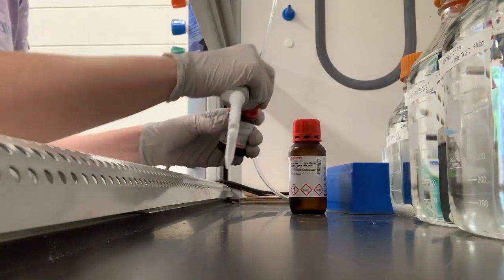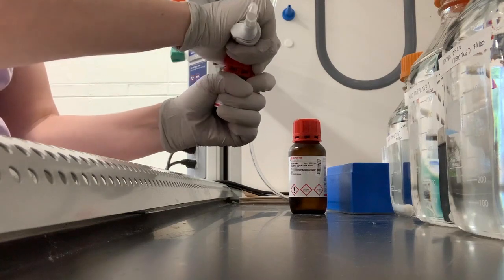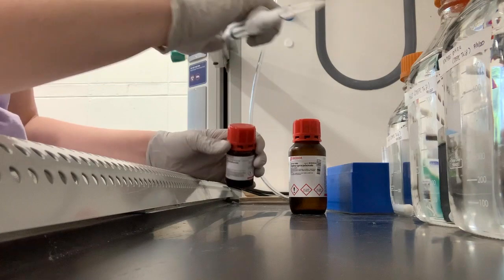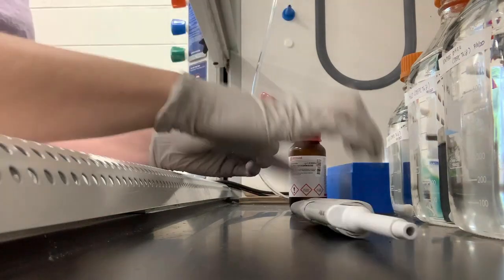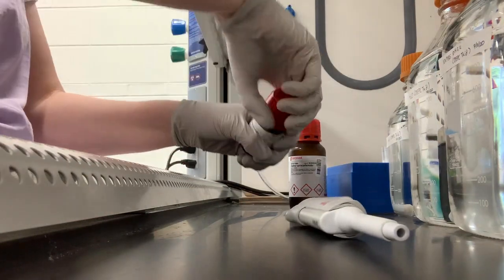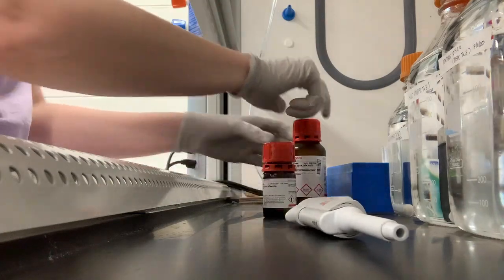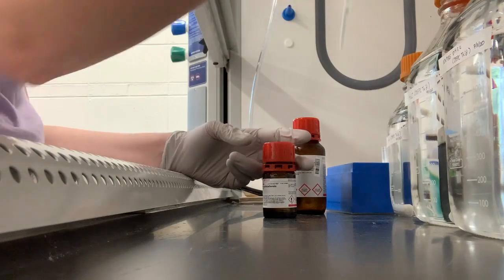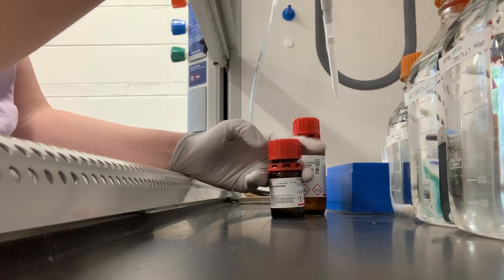I'm a little too tall for this hood, so I sort of have to adjust myself. This lid is not very easy. Maybe loosen the lids before you get your pipette. So you're going to keep this tip sterile.